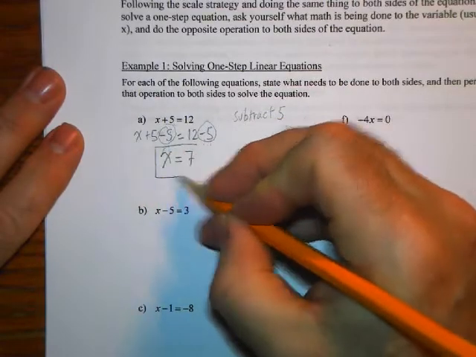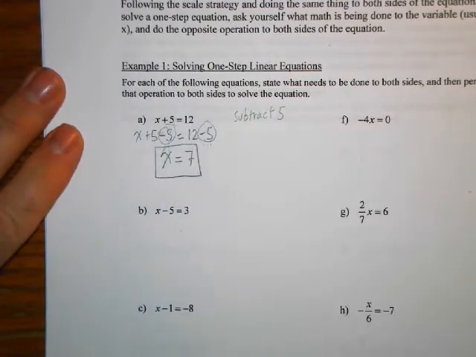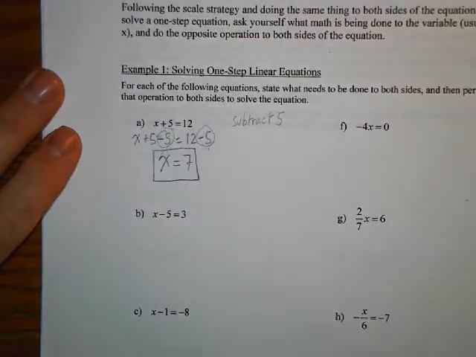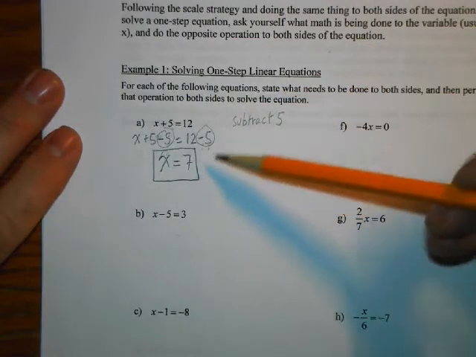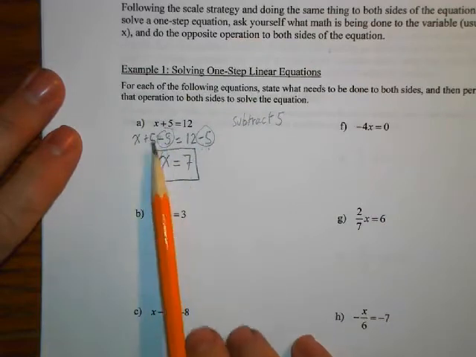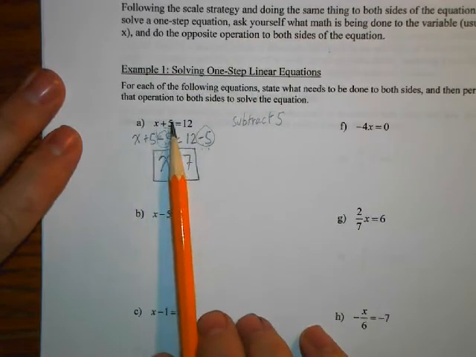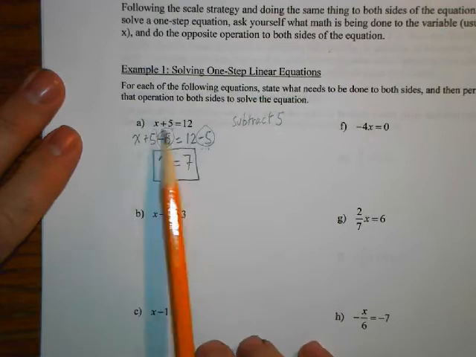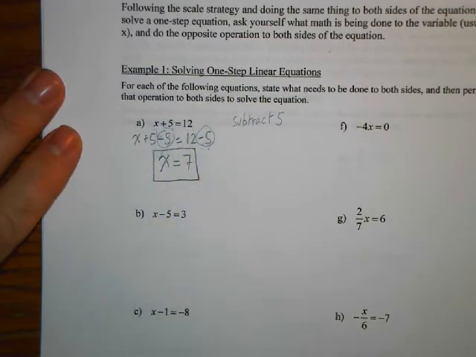Okay, and x equals 7 is my solution. And how do I know that's right? Well, remember how I said you could just go plug it back into the original equation. So if I change the x to 7, 7 plus 5, that's 12. On the left side, I've got 12, on the right side, 12. So I know 100% that this is the correct answer.